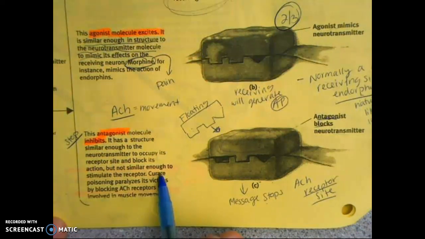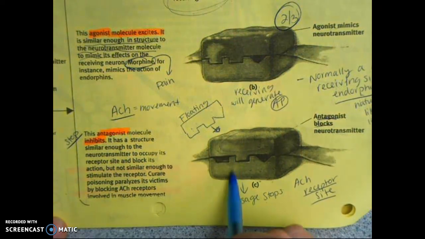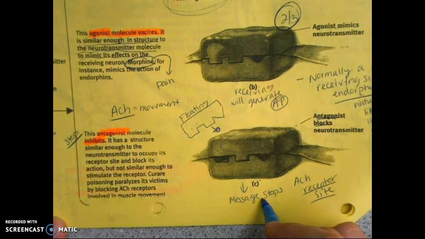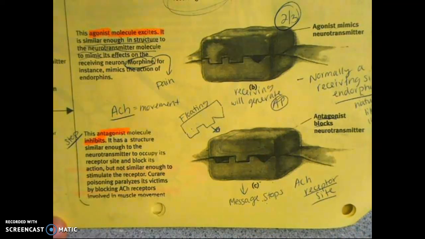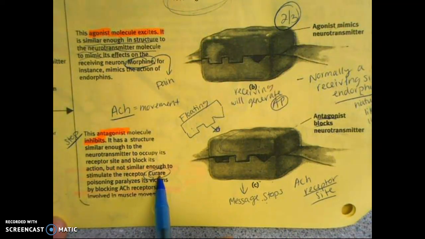Okay, so in this case, it's on the receptor site and it's similar enough to sit there, but it's not similar enough to stimulate the receptor to fire. An example of that is actually a poison called curare. Curare is a poison that paralyzes its victims.